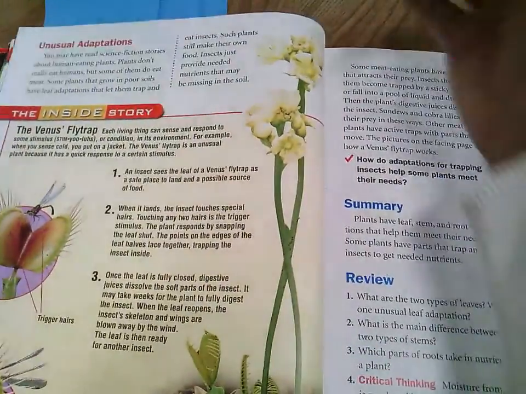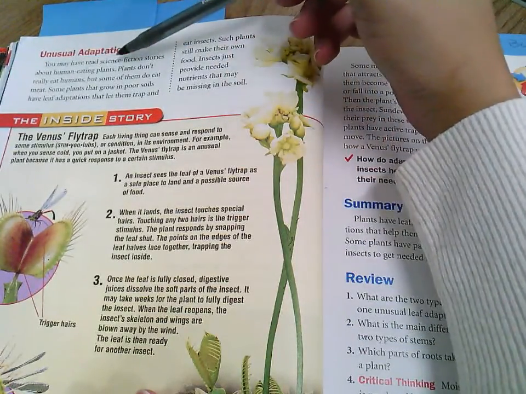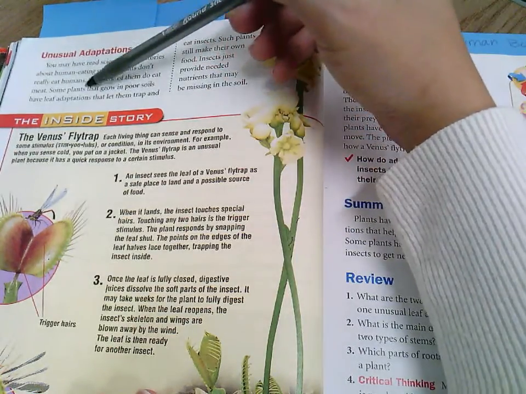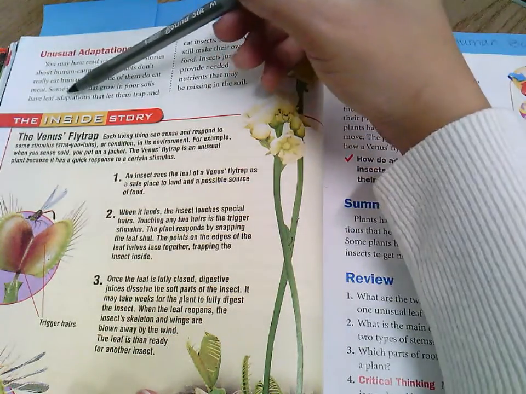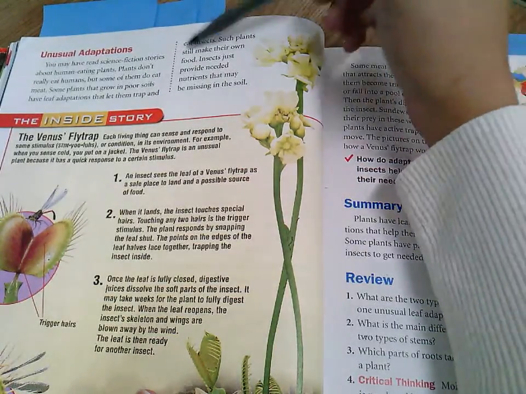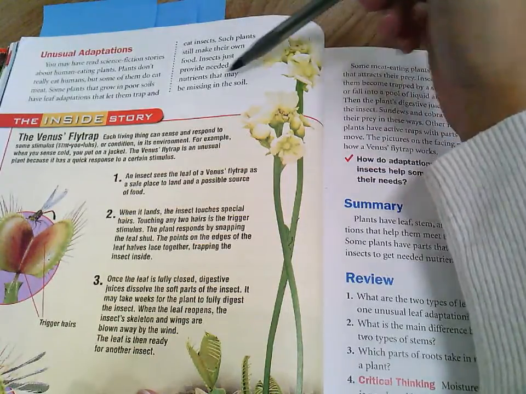Unusual adaptations. You may have read science fiction stories about human-eating plants. Plants don't really eat humans, but some of them do eat meat. Some plants that grow in poor soils have leaf adaptations that let them trap and eat insects. Such plants still make their own food. Insects just provide needed nutrients that may be missing in the soil.